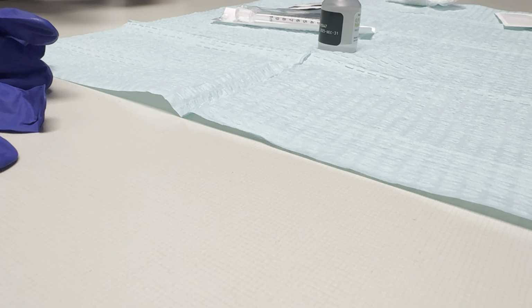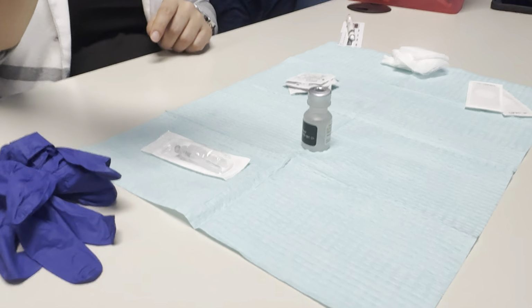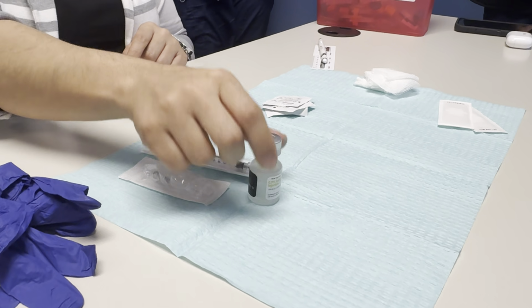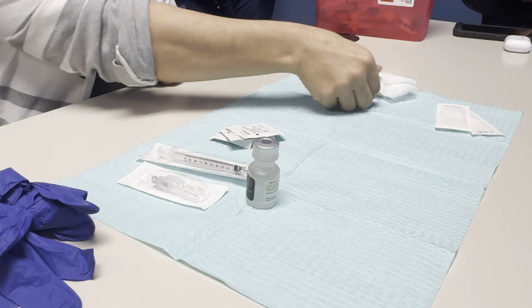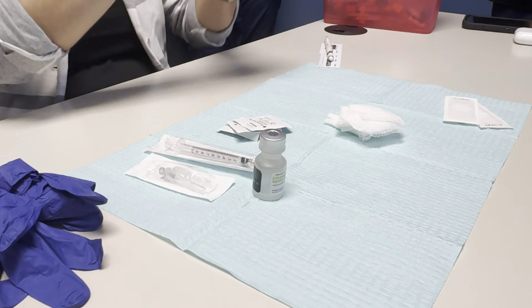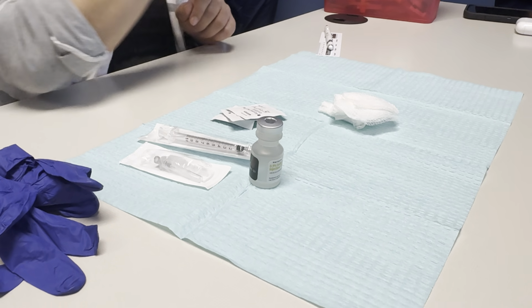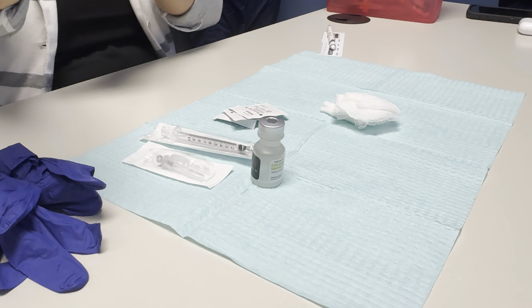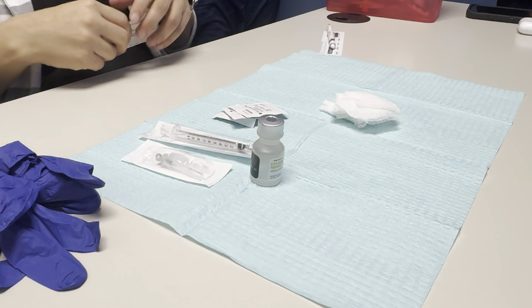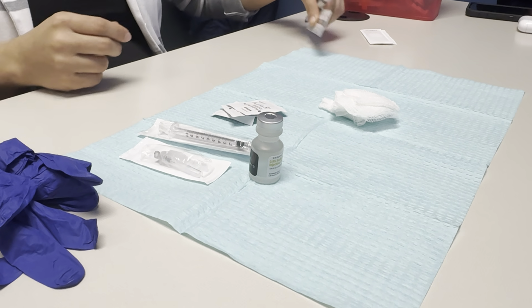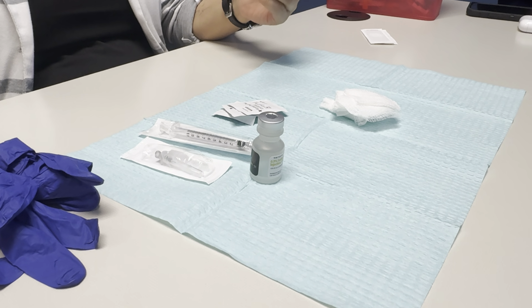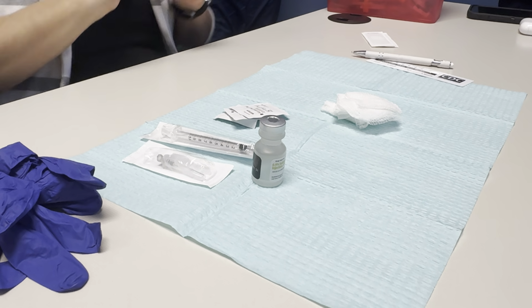Remember, half inch and 25 gauge. I know the 1 cc syringe. I have my vial. I have some alcohol wipes. I have some gauze in case the patient needs to dab it. And then you never ever need bandages for intradermal, but since we're in the class, I always have it. And then I have my ruler for reading, and I have a pen for marking.